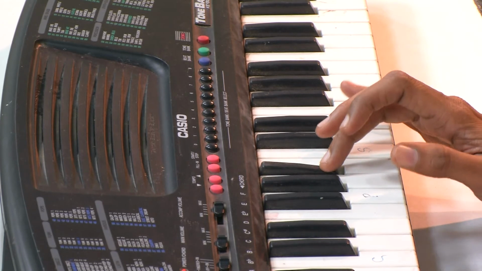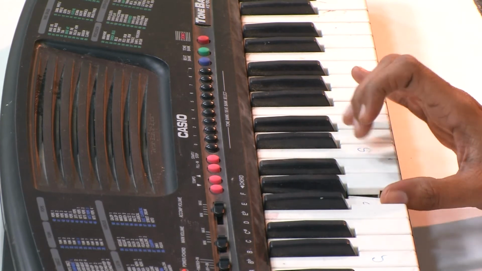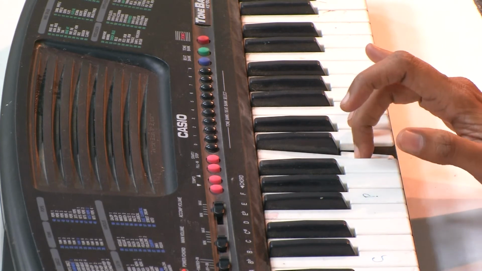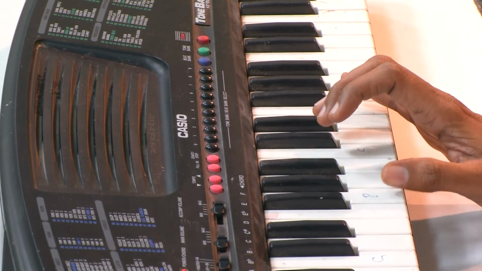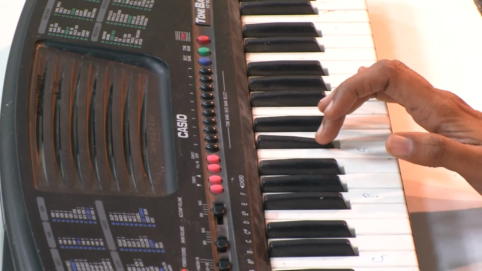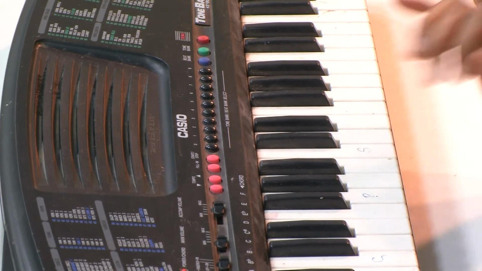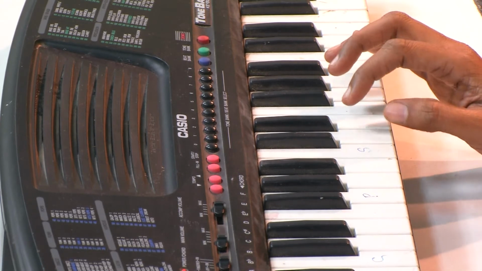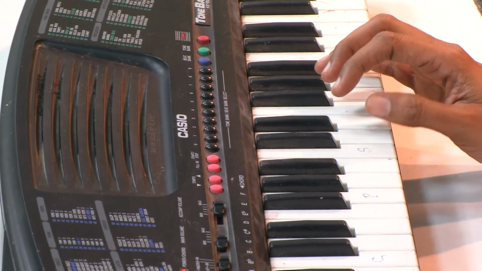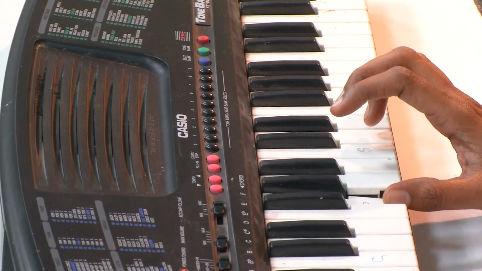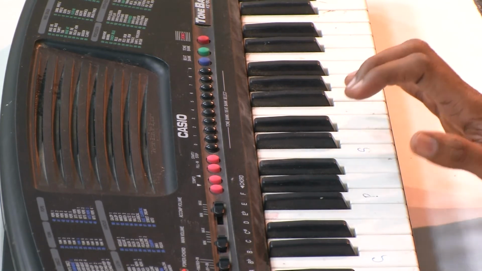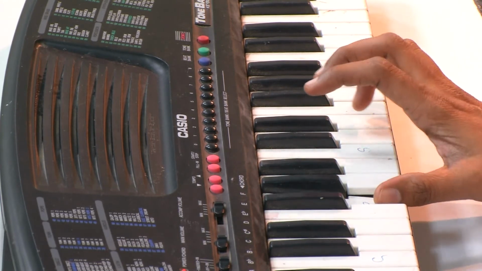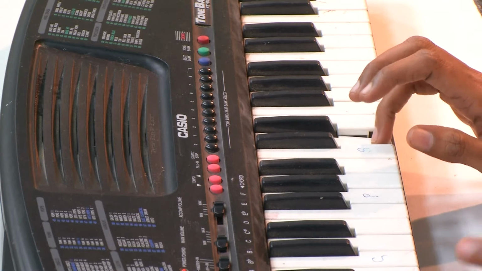So we have two Ma's here, Ma1 and Ma2, and so on. Pa, as I said, is invariant. It's not a variant. It does not have a variant. Sa and Pa are Achala swaras. They have no variants. So Sa, Pa also has no variant.